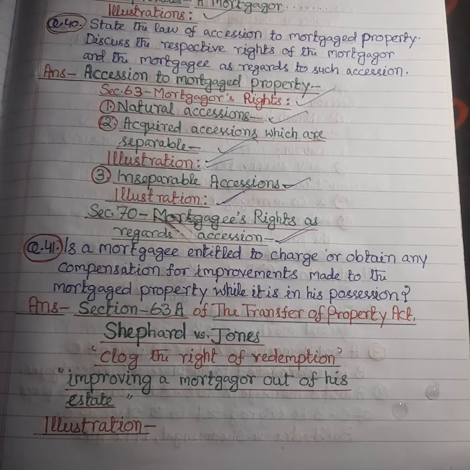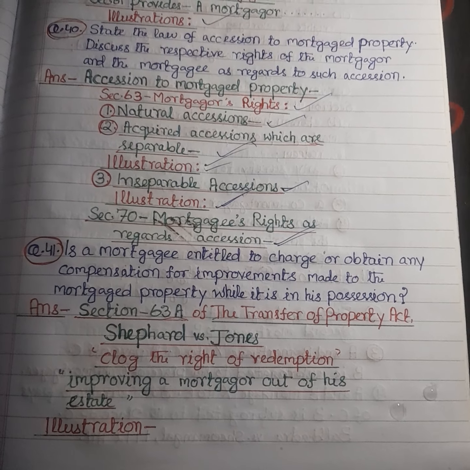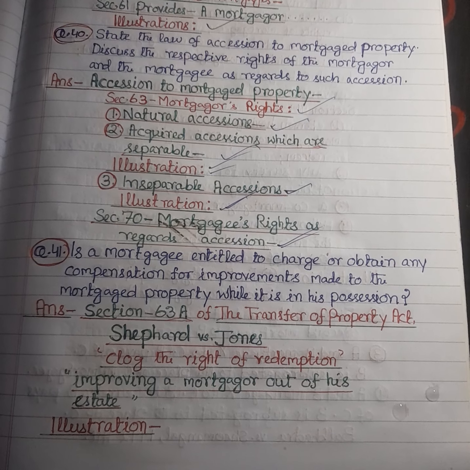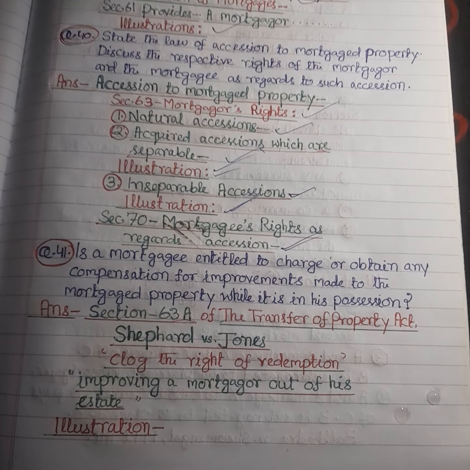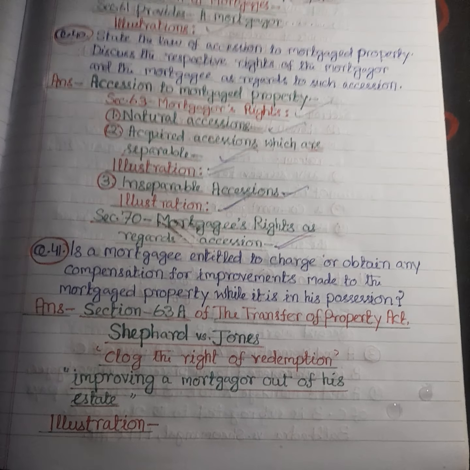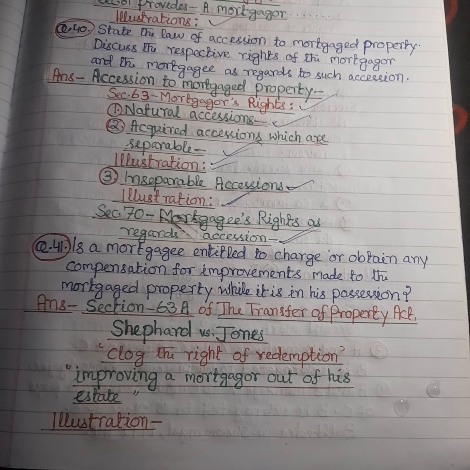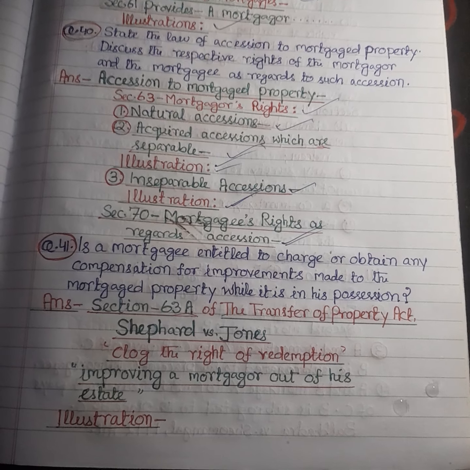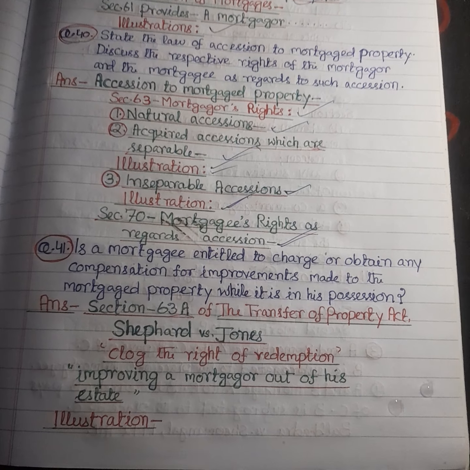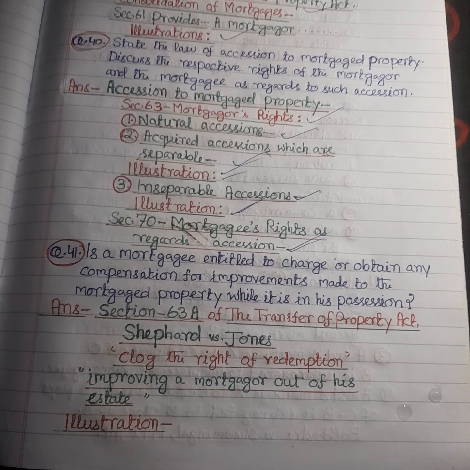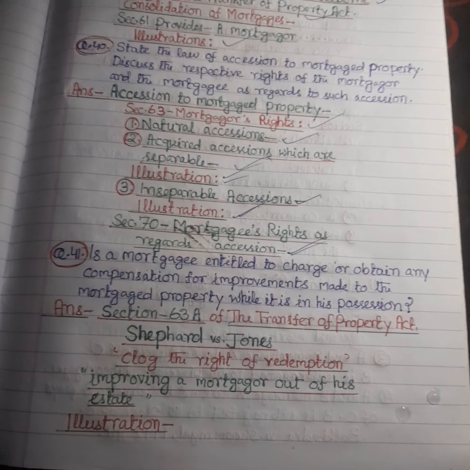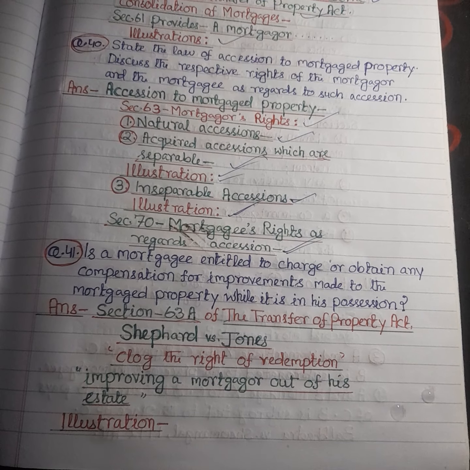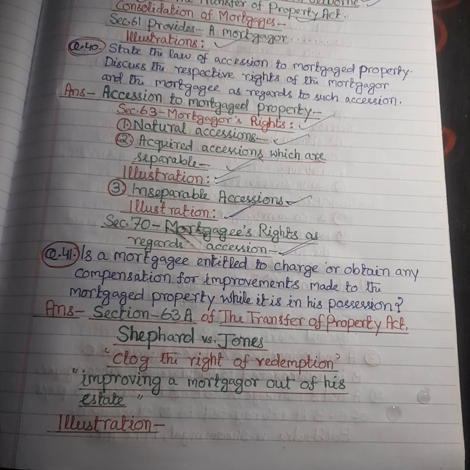which states: discuss the law of accession to mortgage property and the respective rights of the mortgagor and the mortgagee as regards such accession. As we found, the very provision relating to the mortgagor's right in relation to accession is provided under Section 63, so also the mortgagee's right as regards accession is provided under Section 70 of the Transfer of Property Act. So, this should be the correct and appropriate answer to question number 40.